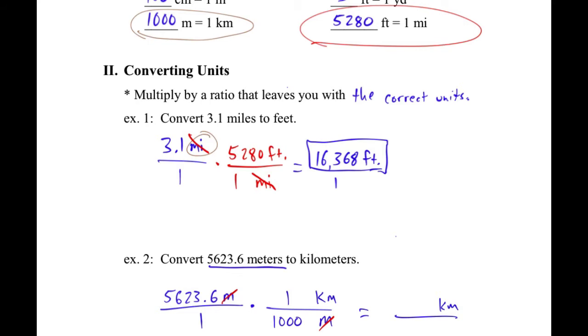Okay. So now when I actually do the multiplication, I have 5,623.6 times 1. A lot of people skip this step. But I'm going to write, it gives me 5,623.6. In the denominator, I have 1 times 1,000, which is 1,000. So then I could do my 5,623.6 divided by 1,000, and I get 5.6236. And the units have to be kilometers. So that's all that's left. How are we doing? Good?